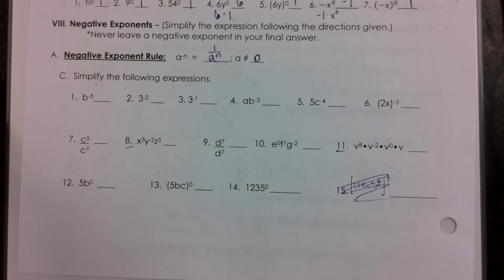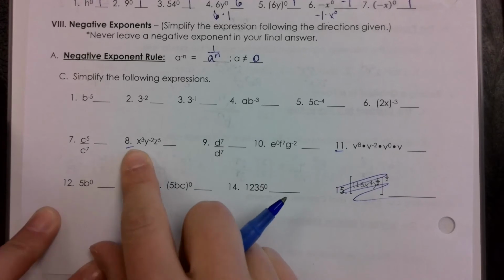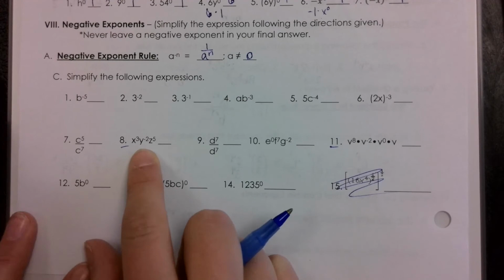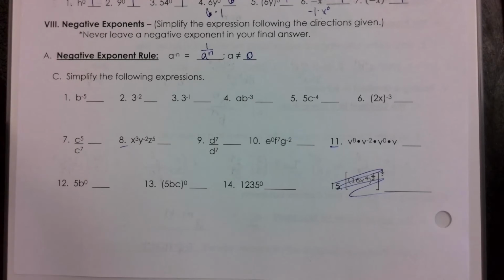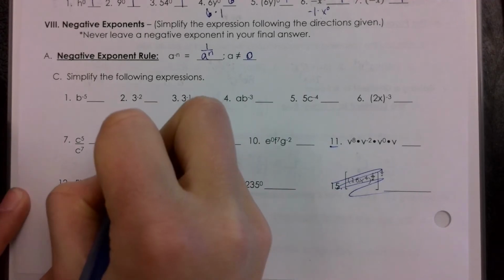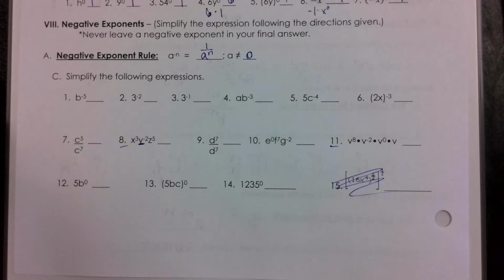If we look at number 8, we've got x to the third, y to the negative 2, and z to the fifth. Do we have any like bases there? There's nothing we can do with combining or simplifying in that way. But we do have one negative exponent on our y. So what do you do with negative exponents? You gotta move it.